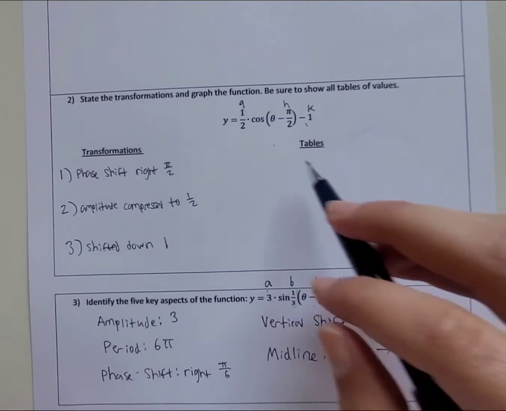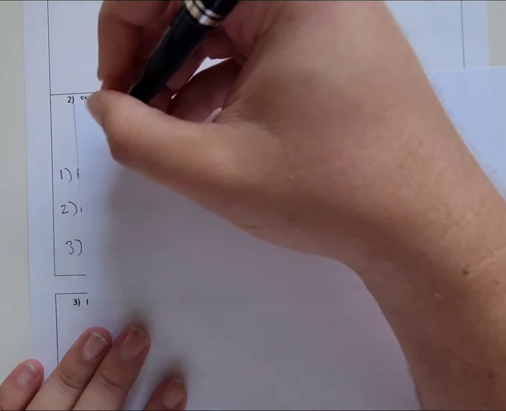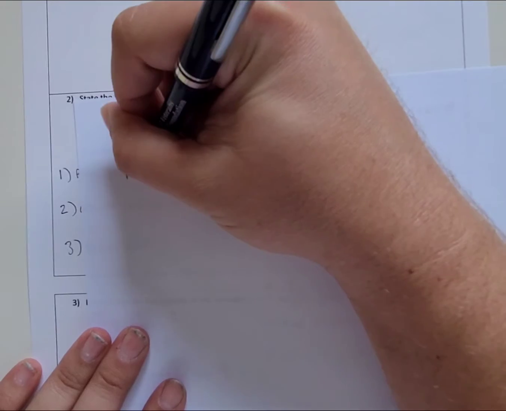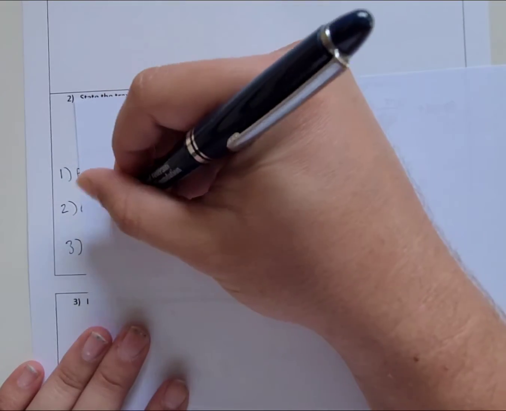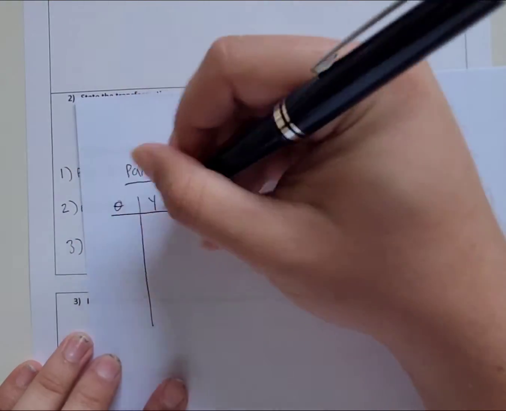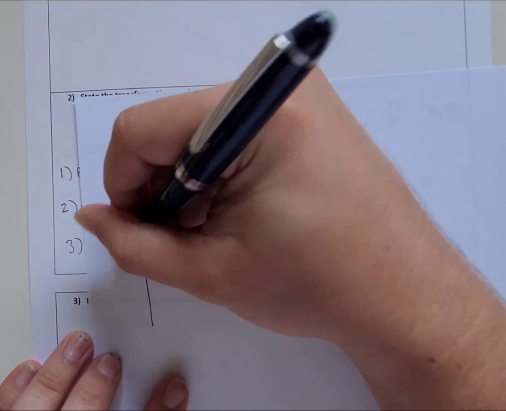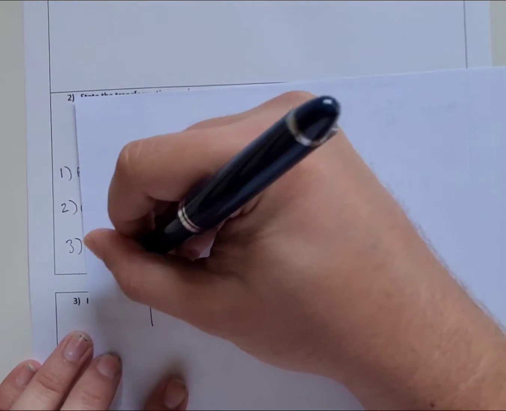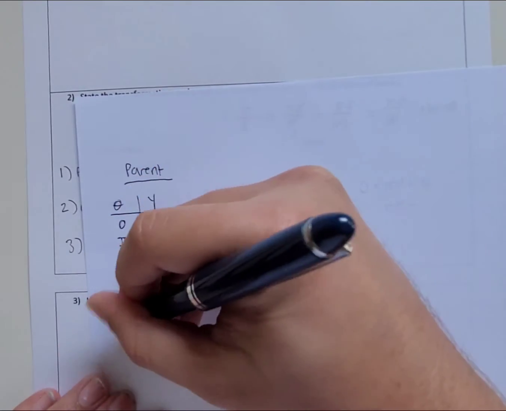So now let's go to tables, and I want to make this nice and big for you guys, so I'm going to do it on a separate sheet of paper. First, we have to start with our parent table. So we have theta and y. Remember, we're going to use our nice easy values of 0, pi over 2, pi, 3 pi over 2, and 2 pi.